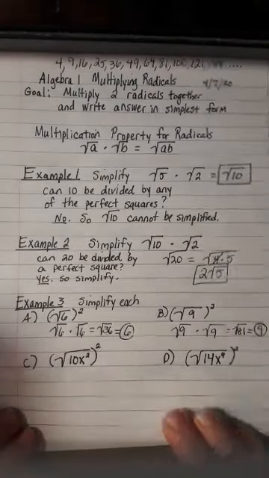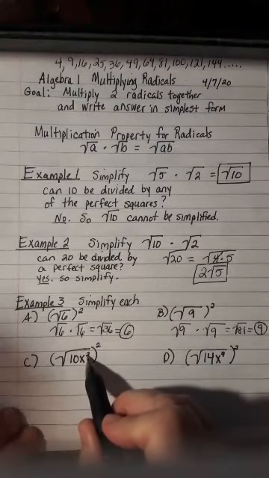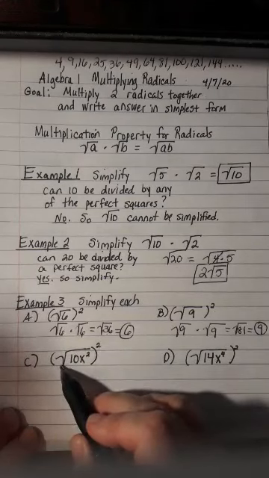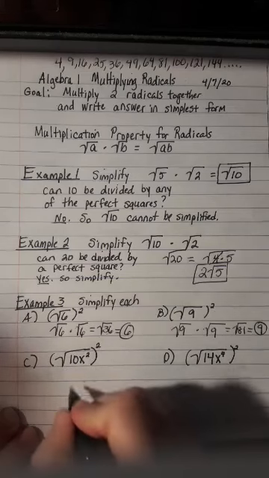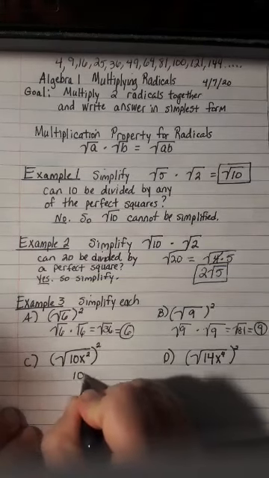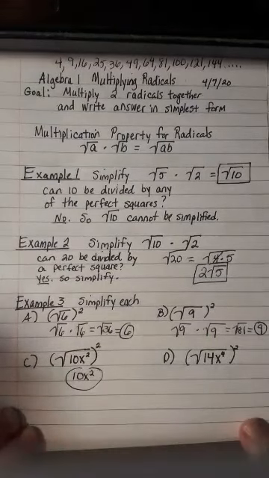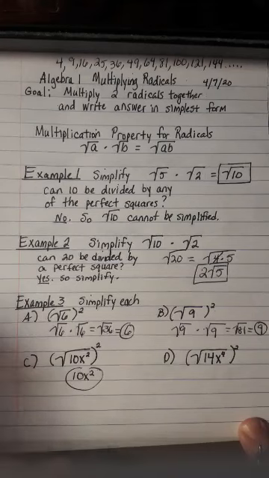You've got the square root of 10x to the second, in parentheses, raised to the second power. Well, that second power cancels out the square root symbol because they're exact opposites. And your answer is just everything that's under the square root, 10x to the second. That's your answer. Can't get much easier than that.